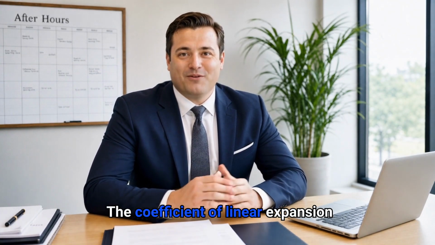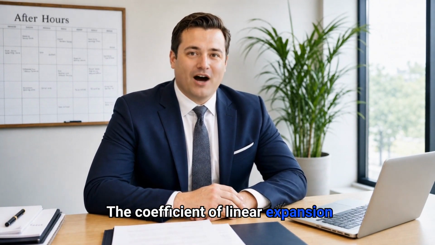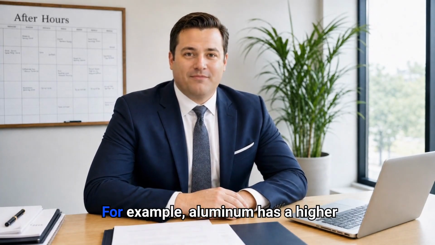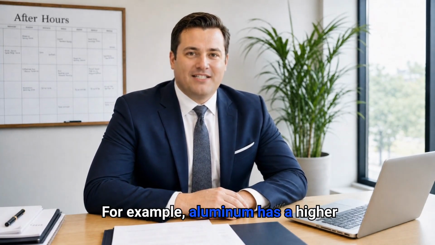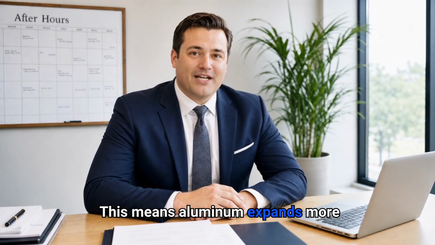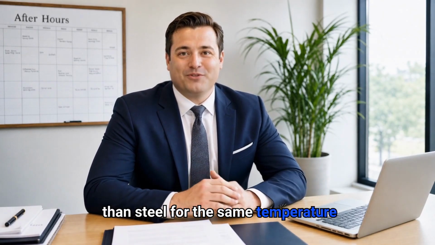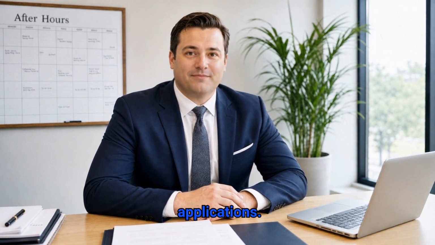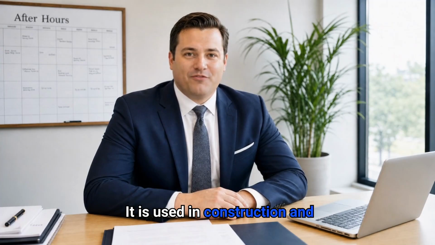The coefficient of linear expansion depends on the material. Different materials have different coefficients. For example, aluminum has a higher coefficient than steel. This means aluminum expands more than steel for the same temperature change. Linear expansion is important in many applications. It is used in construction and manufacturing.